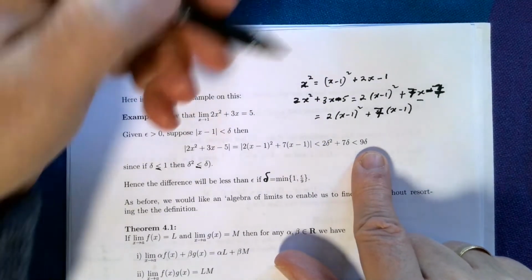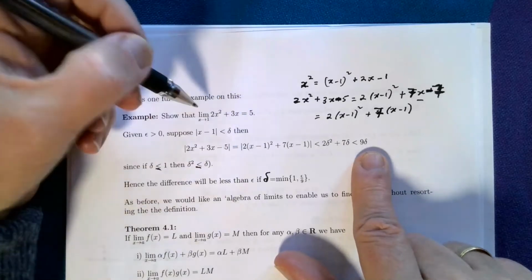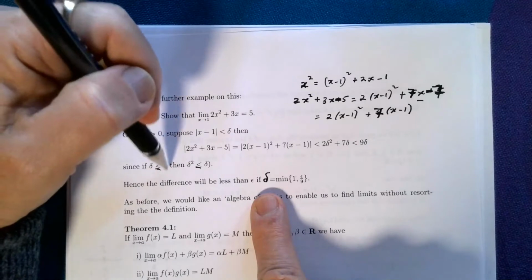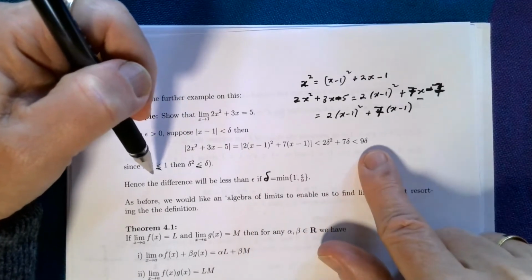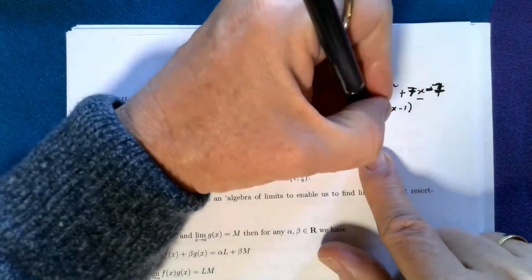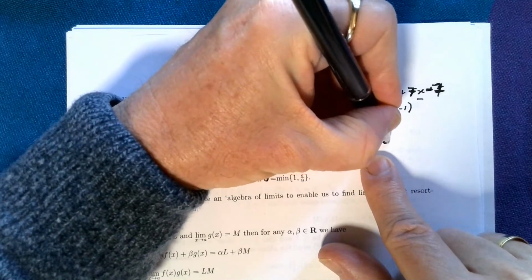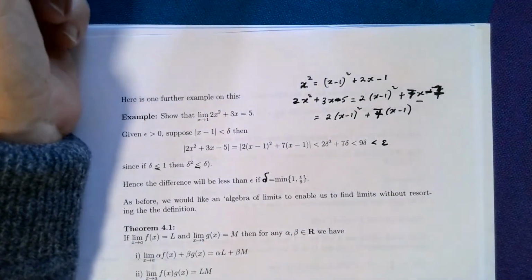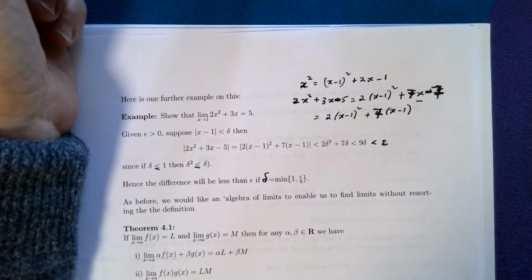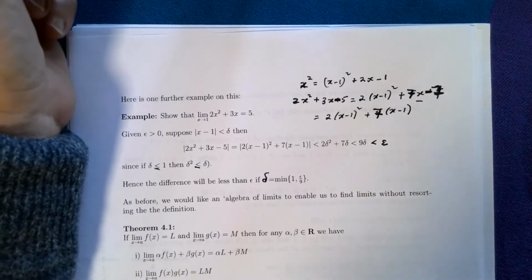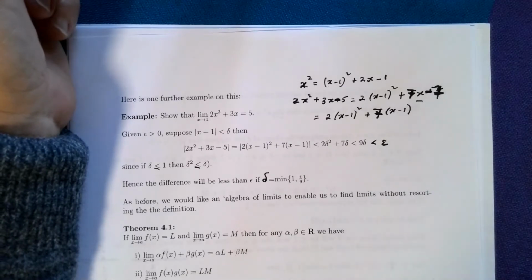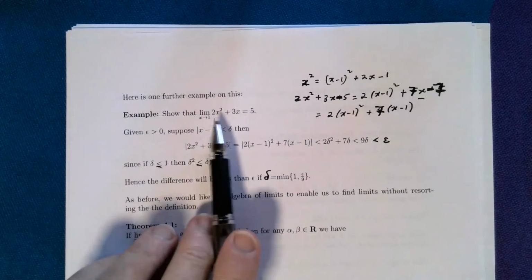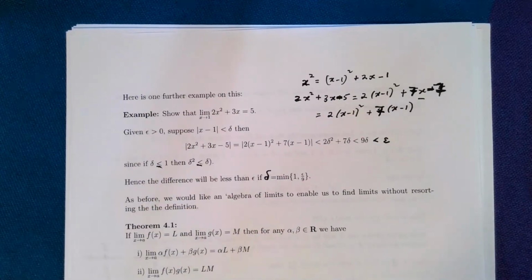So, hence the difference will be less than epsilon. If I now choose delta to be the minimum of 1 to make this true, or from here, epsilon over 9. So this is less than epsilon if I take delta to be epsilon over 9. And that's, again, we've satisfied the definition. Now that one is very hard, and I don't think I'm going to expect you to be able to reproduce questions like that, but just to show you what happens in the most general case of this here.